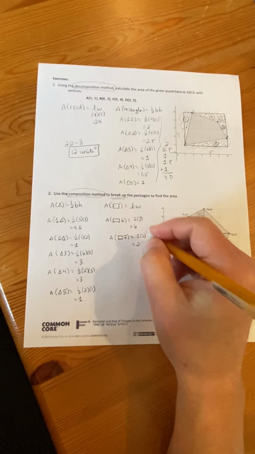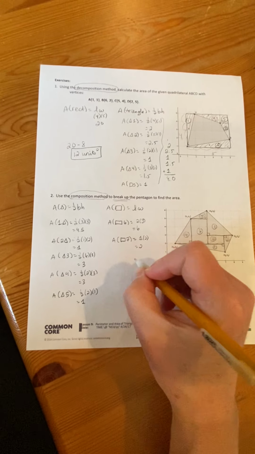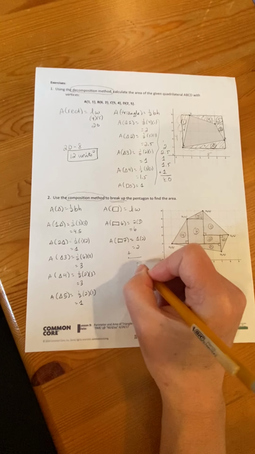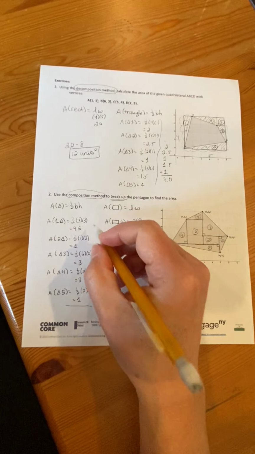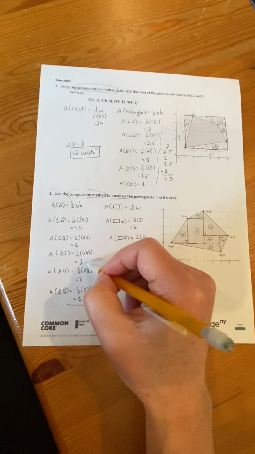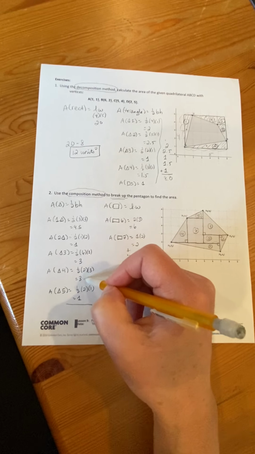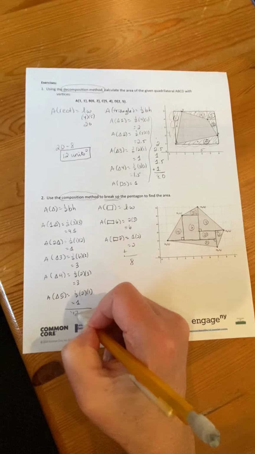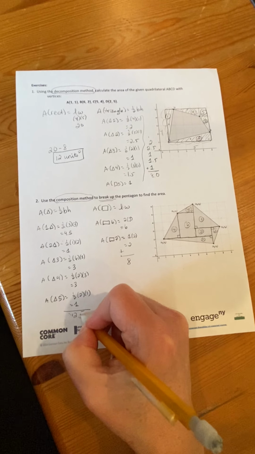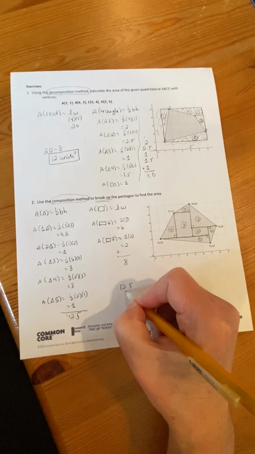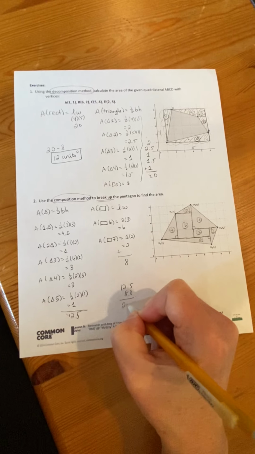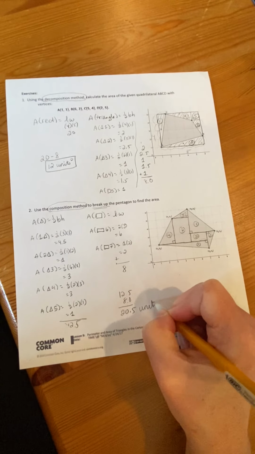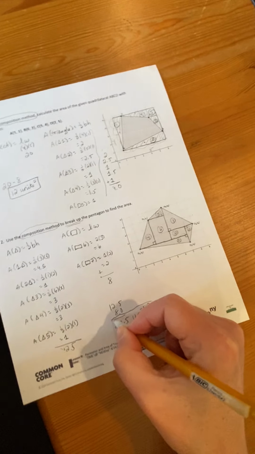Okay, so now I'm going to add all that together. I've got my 6 and my 2. Let me add that together here. That's 8. And I've got the 4.5, the 1, the 3, the 3, and the 1. So let's see, 3 and 3 and 1 is 7, 8, 12 and a half. Then I'm just going to add the 12 and a half and the 8. So I get 20.5, and that is units squared or square units.